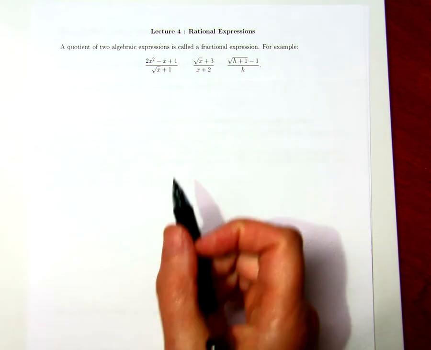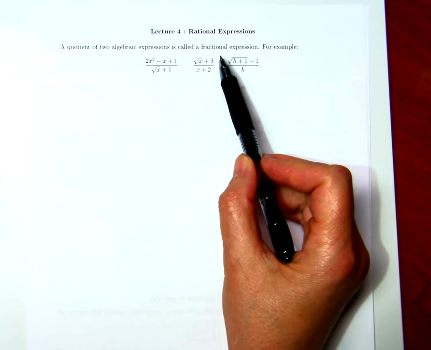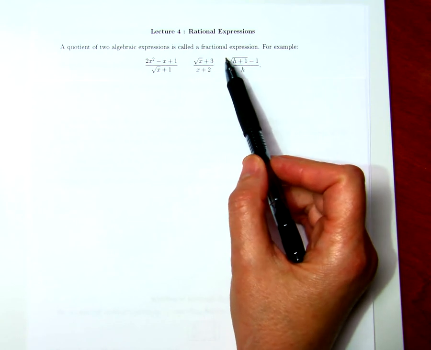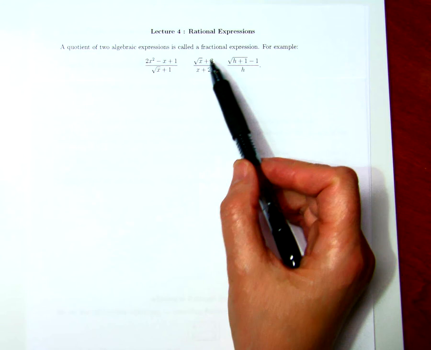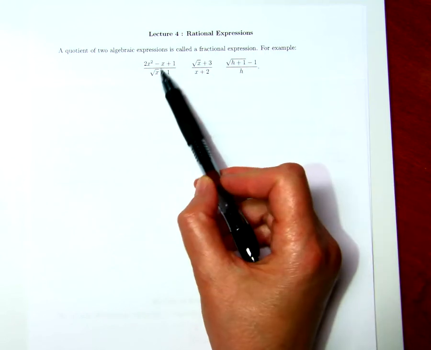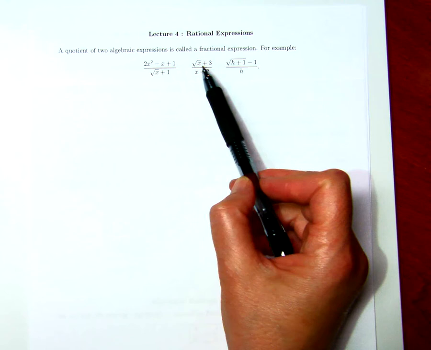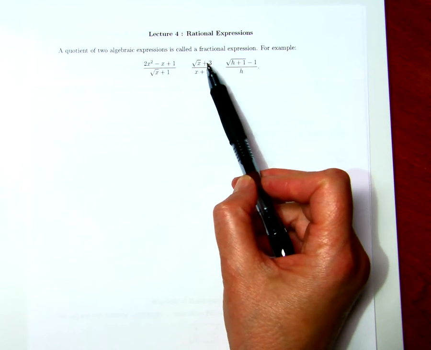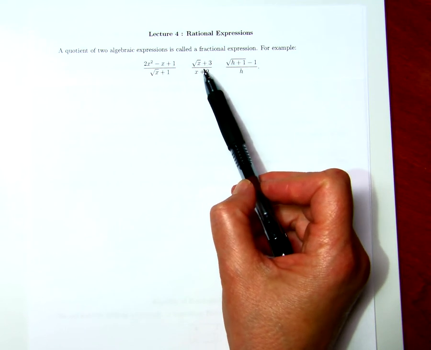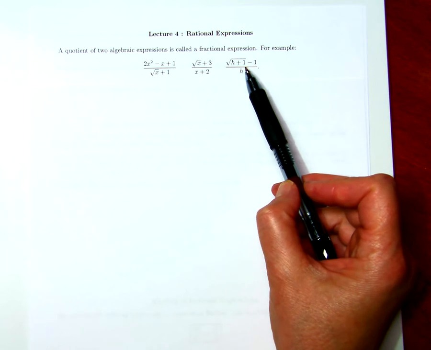Frequently in calculus we have to manipulate expressions like these, and these are called fractional expressions, so they're just the quotient of two algebraic expressions. And here we have the variable x, a polynomial over another algebraic expression, and here we have another algebraic expression in the variable x, and in this case we have an algebraic expression in the variable h.